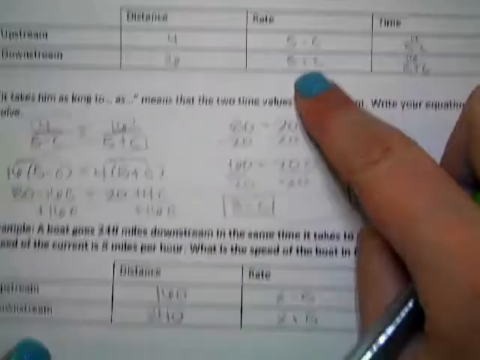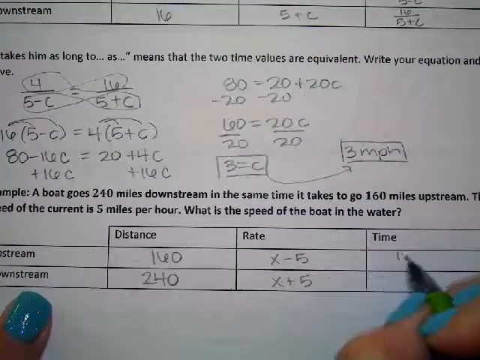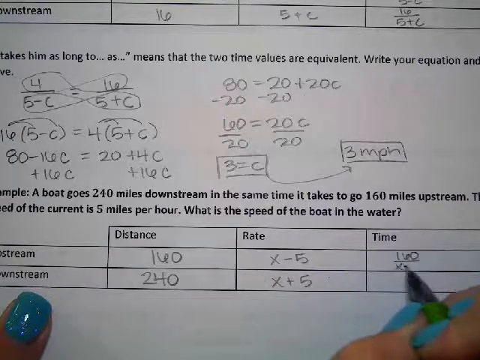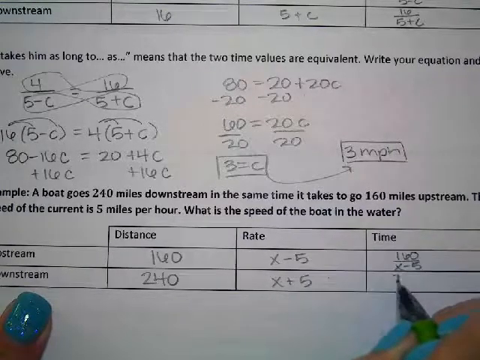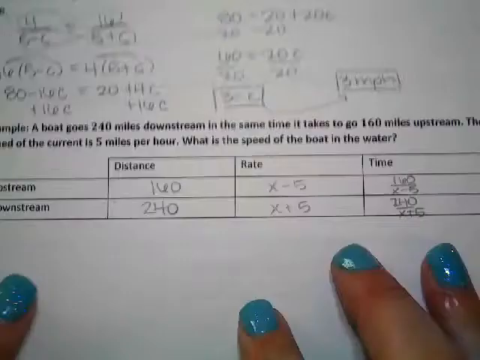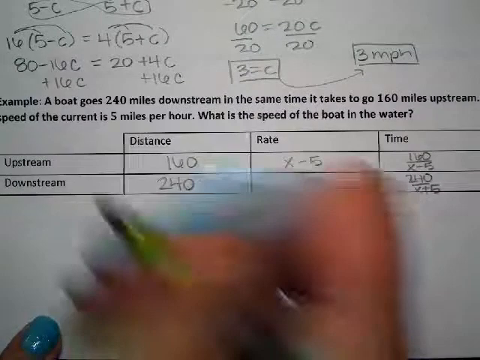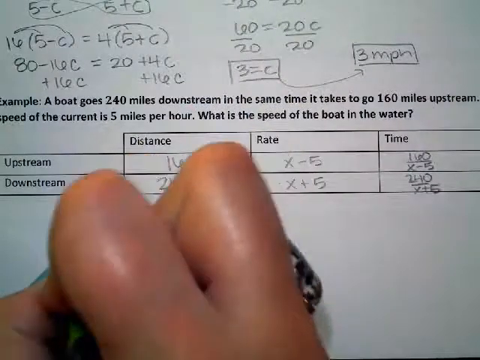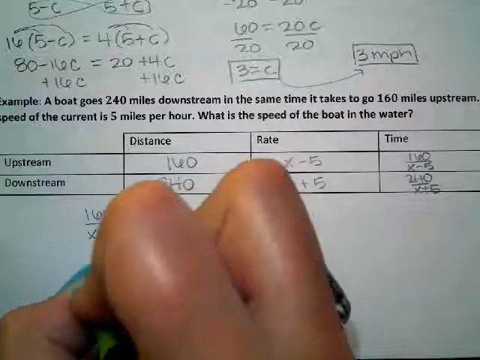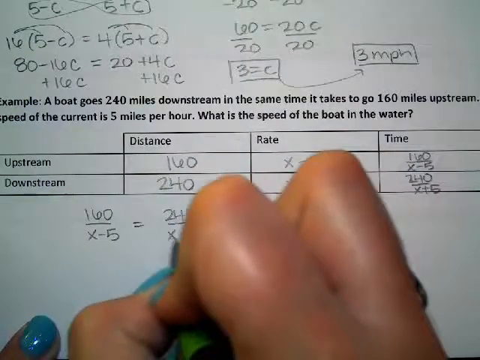So here, I'm going to say 160 over x minus 5, 240 over x plus 5 is what we're dealing with there. And we have an equation to solve. And then again, we're going to cross multiply.